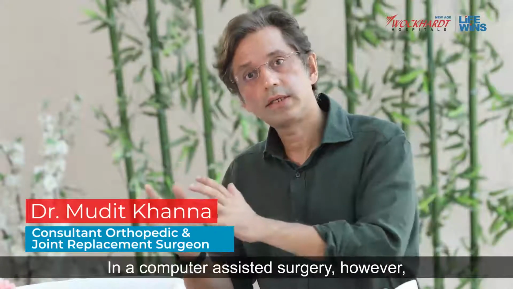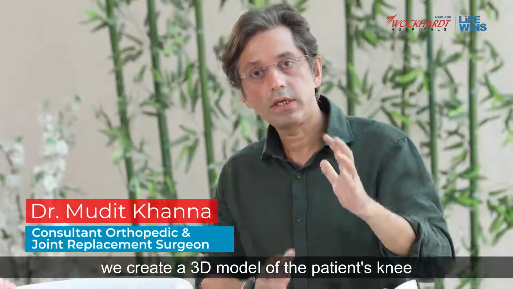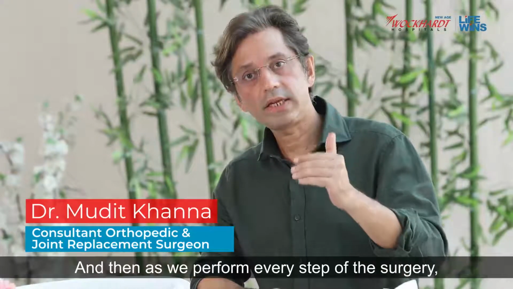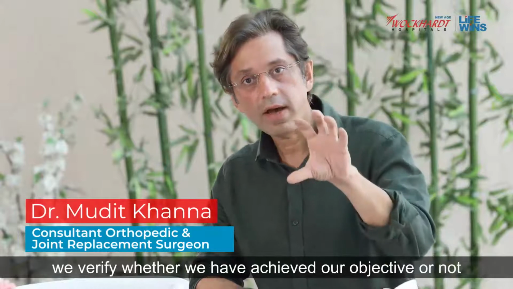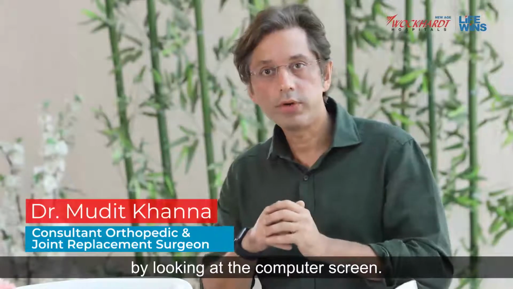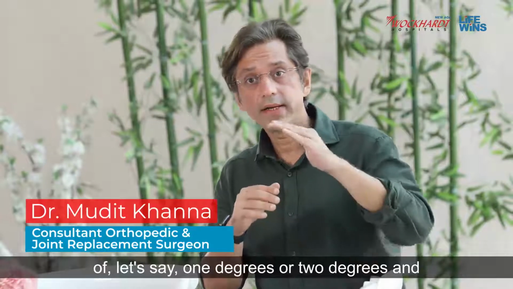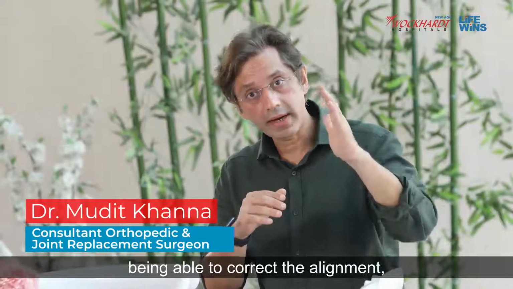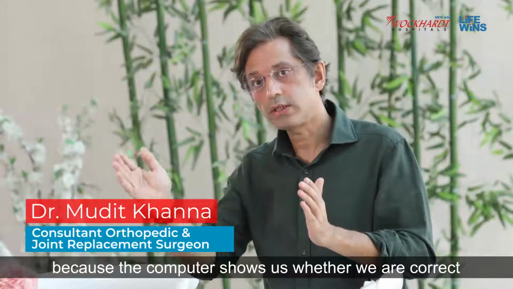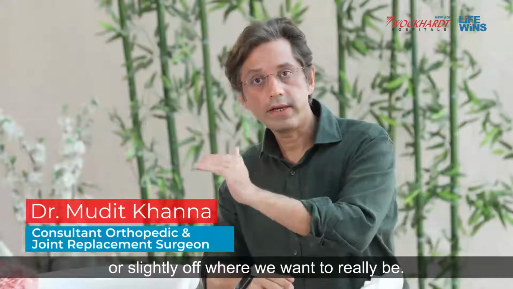In a computer assisted surgery, however, we create a 3D model of the patient's knee on a computer, and as we perform every step of the surgery, we verify whether we have achieved our objective by looking at the computer screen. Even if we have a minor error of, let's say, 1 or 2 degrees in correcting the alignment, we are able to spot it because the computer shows us whether we are correct or slightly off from where we want to be.